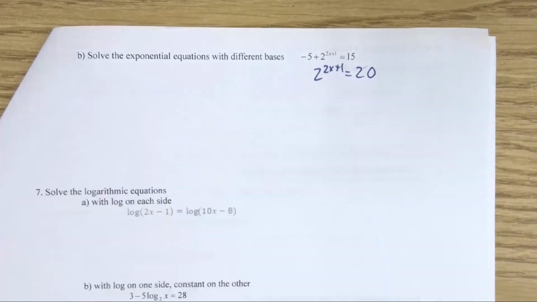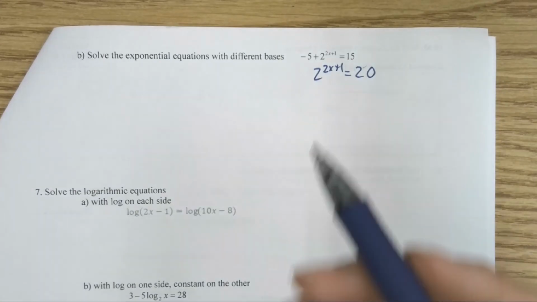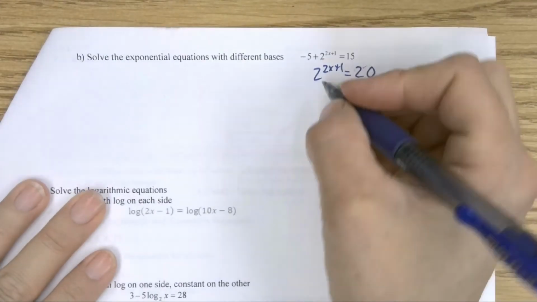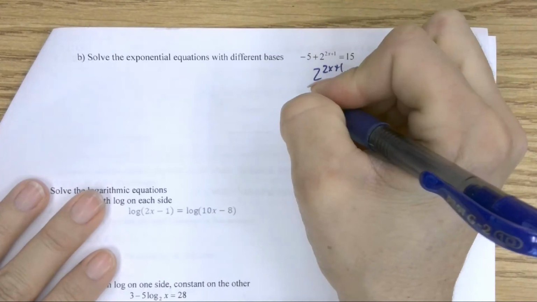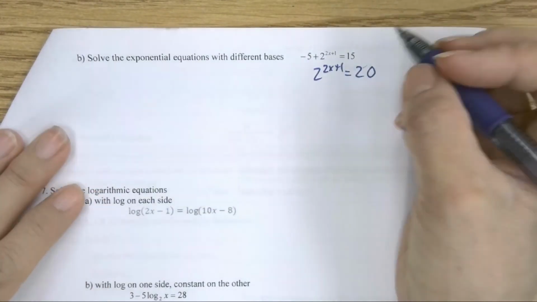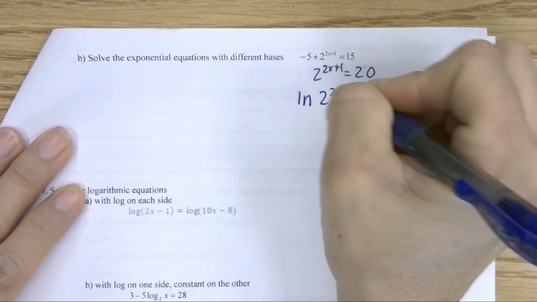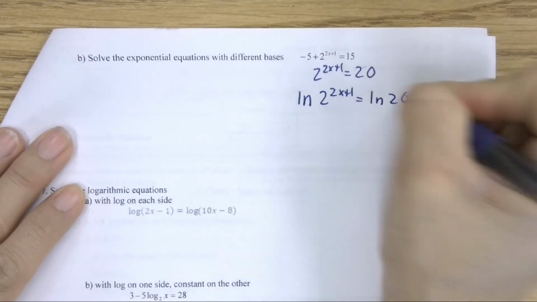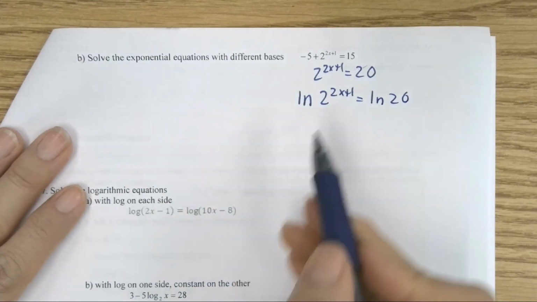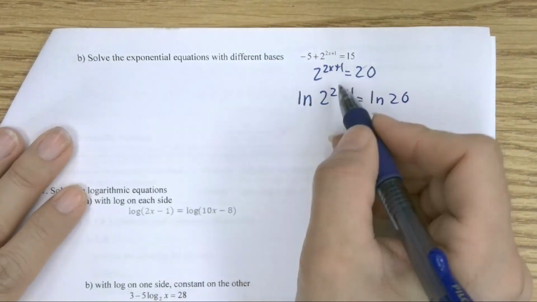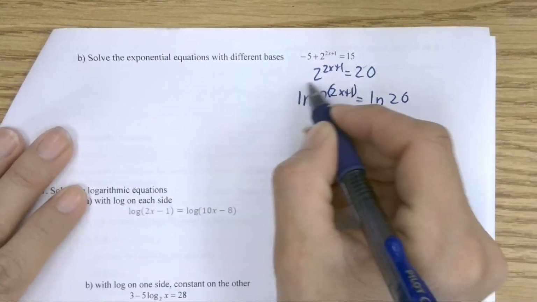So in general, whether I'm working with an equation or an inequality, I take the log of both sides. And when I take the log, you can choose whatever base. I'm going to choose ln. So I'm going to have ln of 2 to the 2x plus 1 on this side, and ln of 20 on this side. And I'm trying to isolate x. This whole expression here is a power, so I'm going to pull that power out to the front.